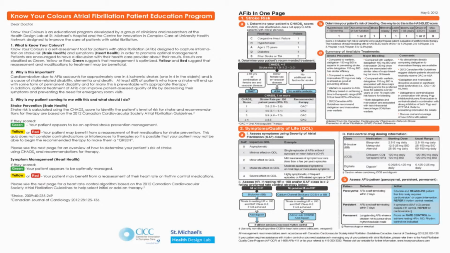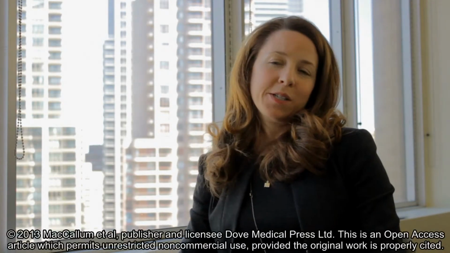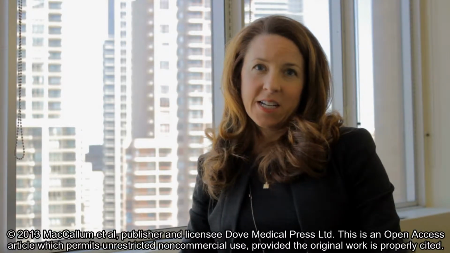In a recent study looking at patients that were admitted with a stroke and who had atrial fibrillation and who were candidates for anticoagulation, 60% of them were not receiving anticoagulation. And of those who were taking anticoagulation, 39% were subtherapeutic at the time of the stroke.